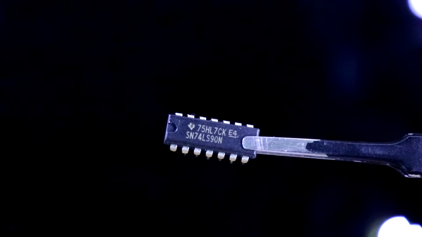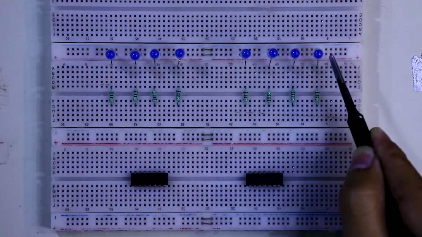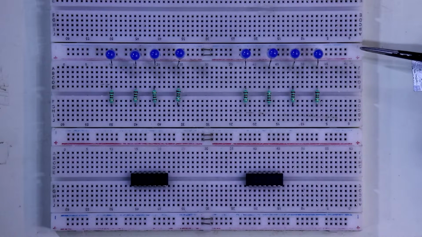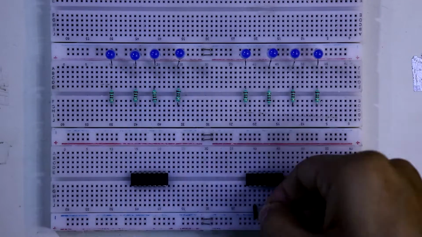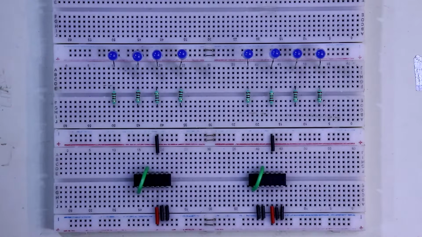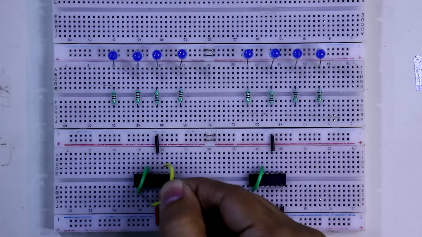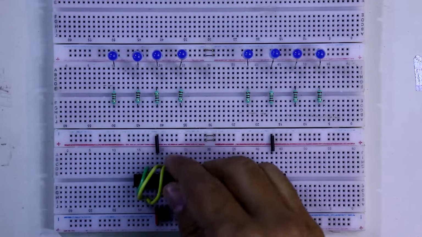IC 7490, 7490 1, 7490 2, and these are the resistors and the LEDs. Negative pin of the LED is connected to the negative rail. So these are the positives and negatives for IC1 and IC2. Connecting pin 1 and 12, and for IC2, pin 2 and 9, pin 3 and pin 8.